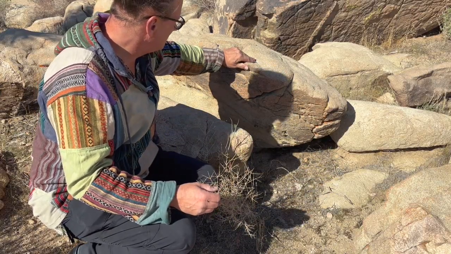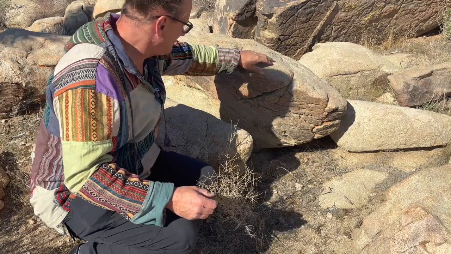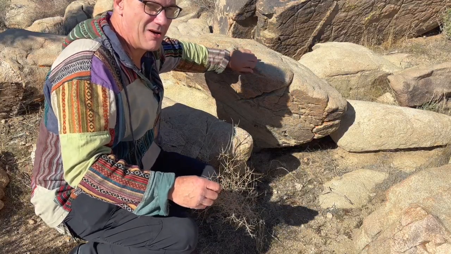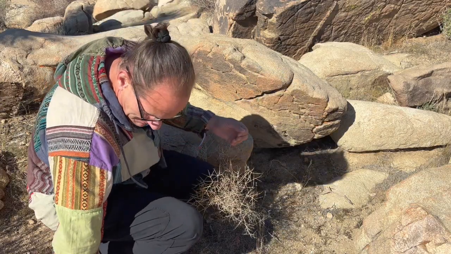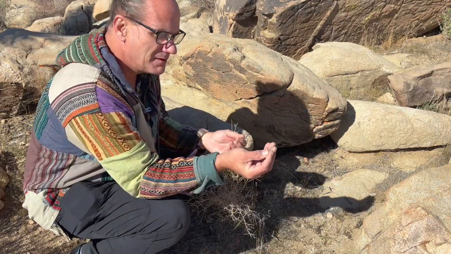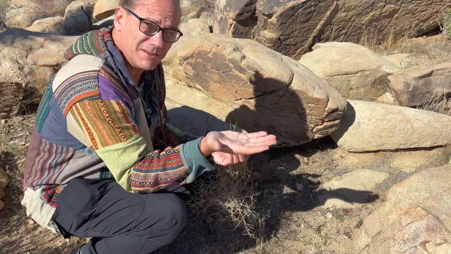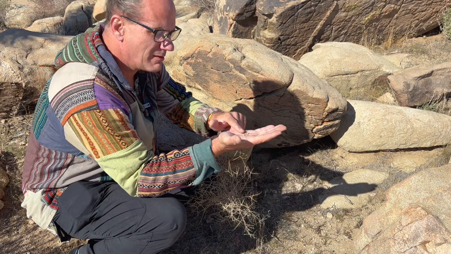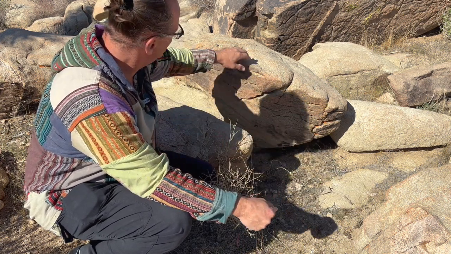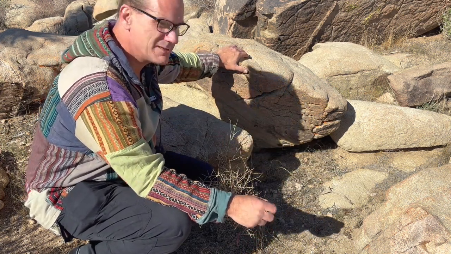I mean, just running my hand along here, I can get small samples of this, and this rock is indistinguishable from the sand around it. And so what I'm suggesting is that all of this sand is just the same as all of this rock.